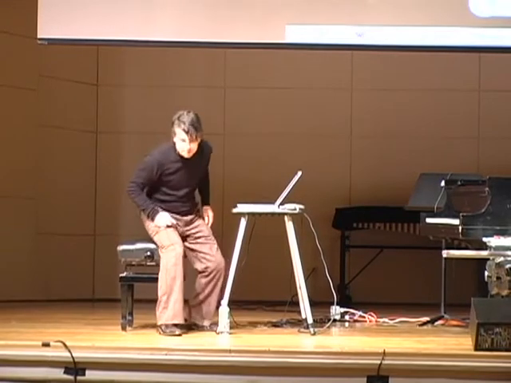Okay, what we are listening to is at the end of the piece where we have different stacked layers of sound.